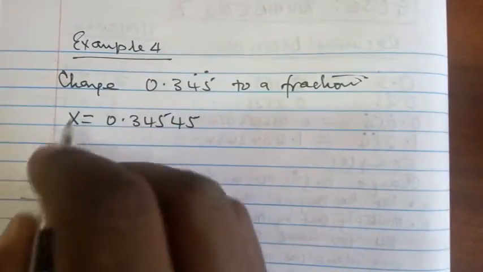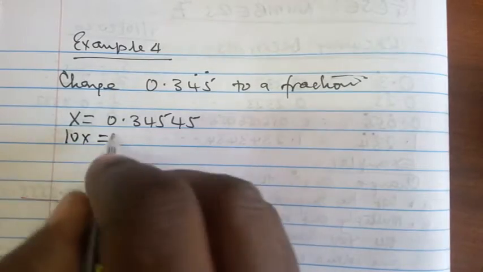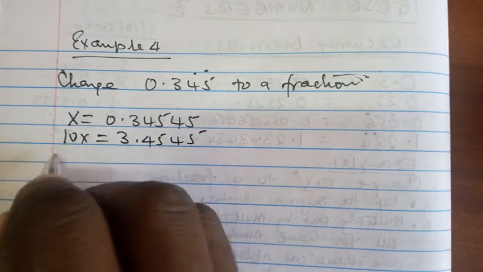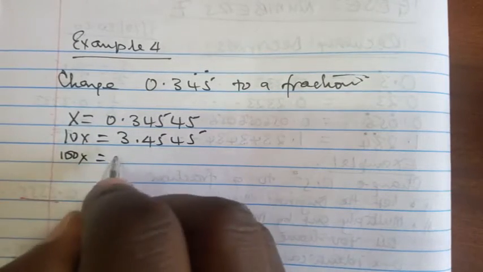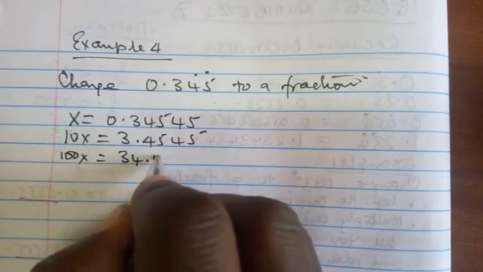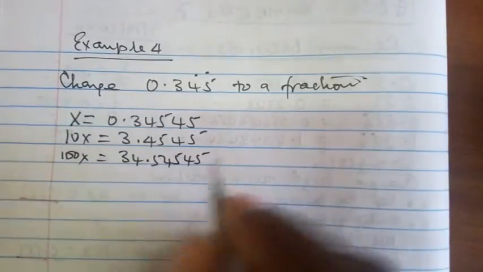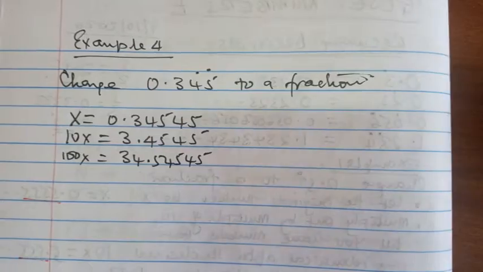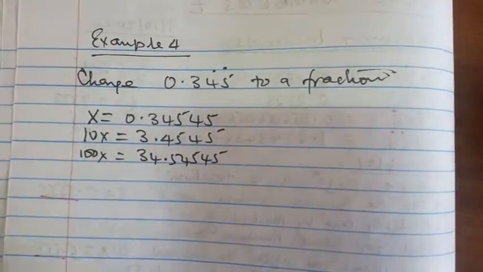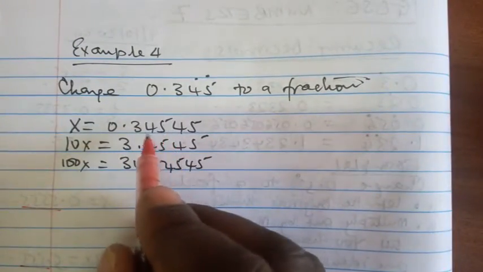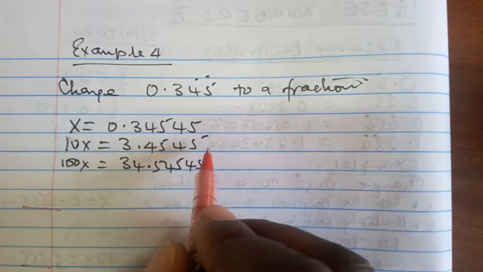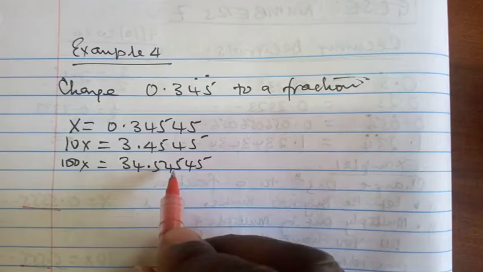If you multiply this by 10, you're going to have 3.4545. If you multiply by 100x, you're going to have 34.54545. There is nothing identical so far, because the first one was 34545, the second one was 4545, and the third one was 54545.